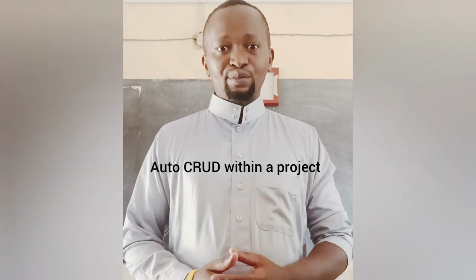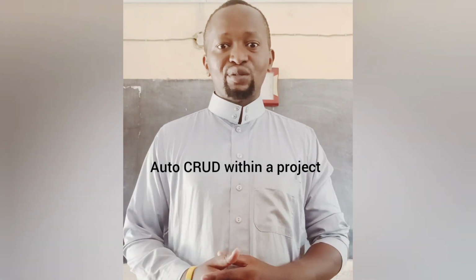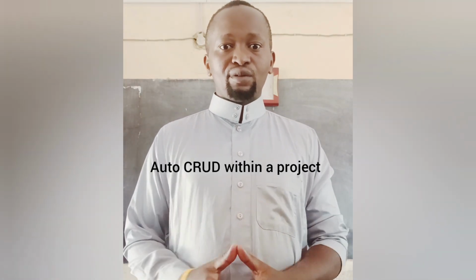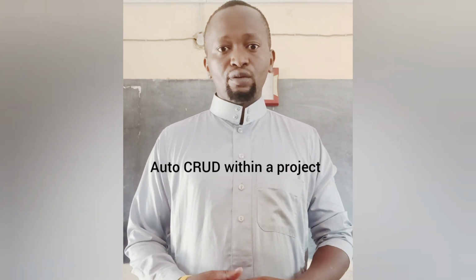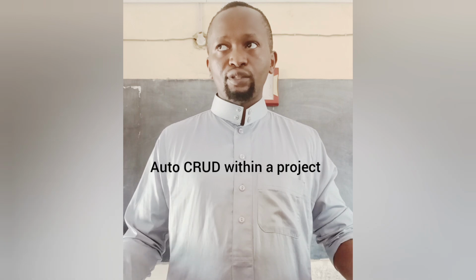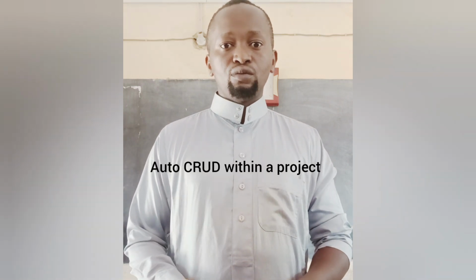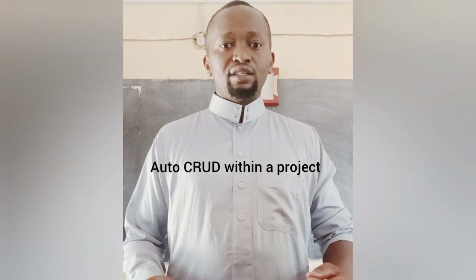So in the life of a developer, there is something which I really hate, which is called repetition. This is basically where you do the same thing over and over again. To give you an example, if you're building a system and you have so many models, you have to do CRUD for each and every model, and this is a lot of work.